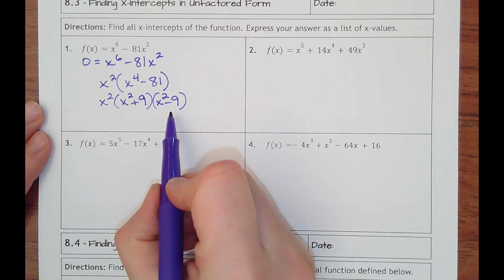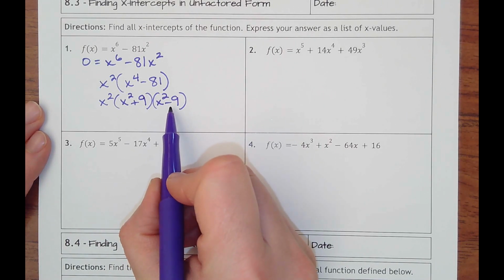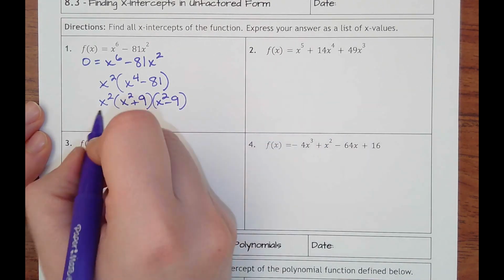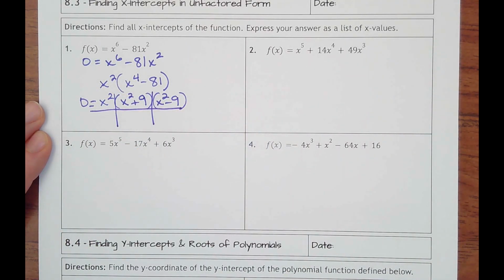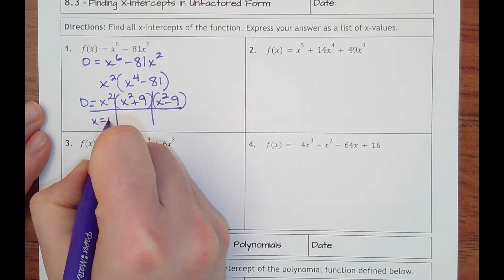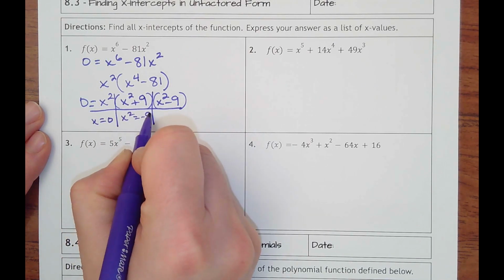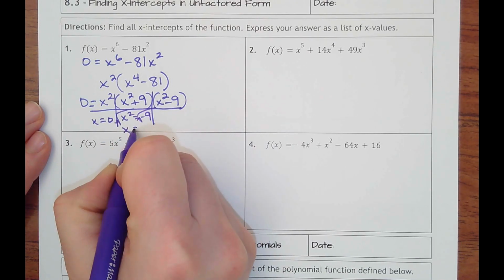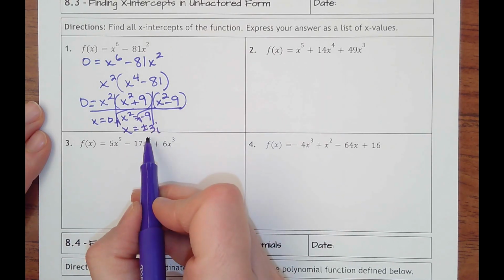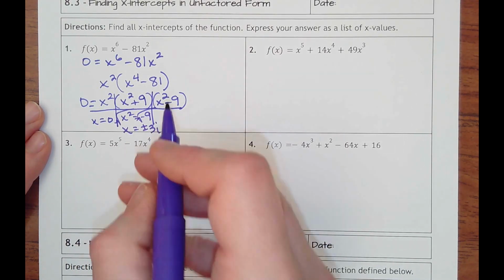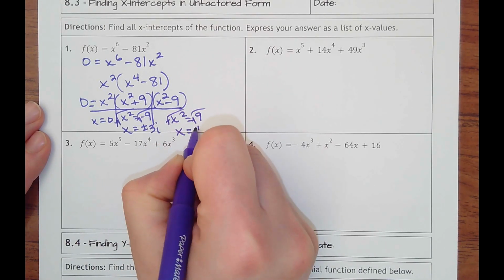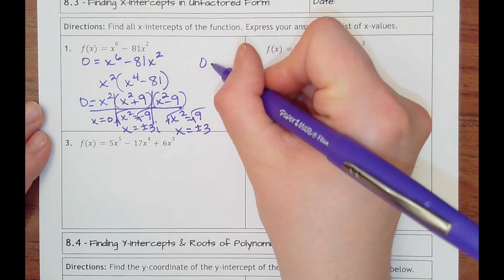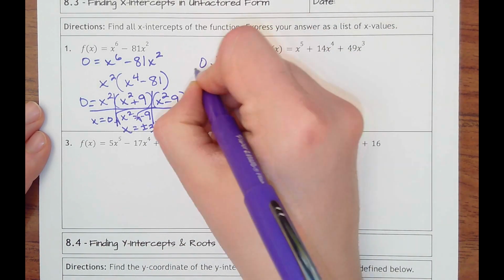I can actually go on and solve from there, or if you wanted to, you could factor right here. I think I'm going to go ahead and solve because it's a little bit faster for me. So this would get 0. This would be x squared equals negative 9, which square rooting that gets me plus or minus 3i. That won't actually be an x-intercept. And then this one would be adding the 9 over, square rooting that would be plus or minus 3. So my answers are 0 and plus or minus 3.